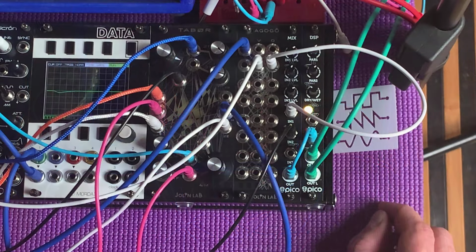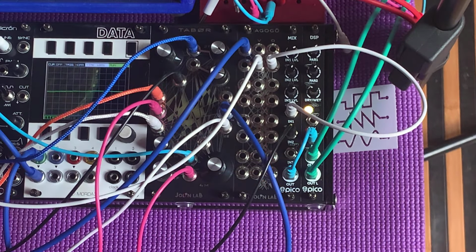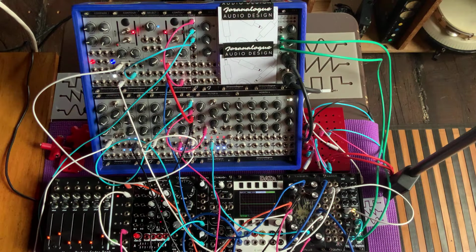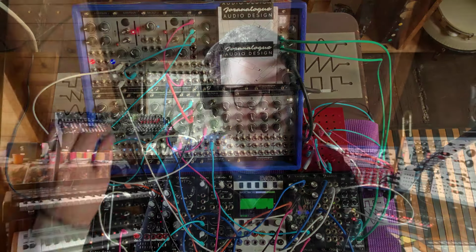Let's leave it starved like that and then just let it do its thing slowly. Oh, I think we completely starved it. Let's go back to... That's nice right there.